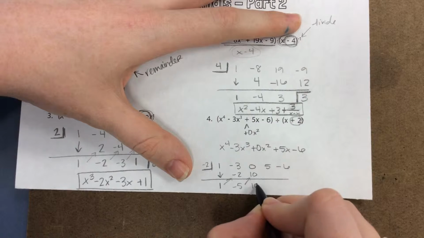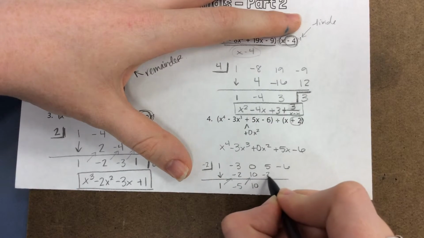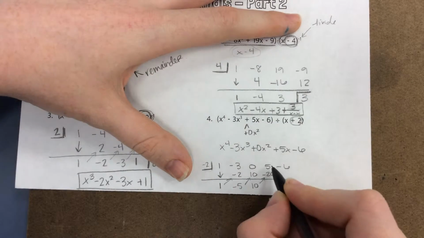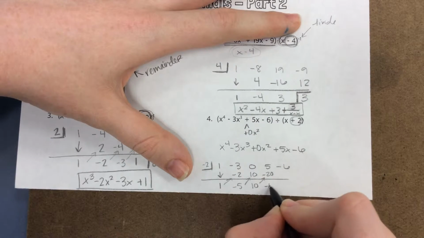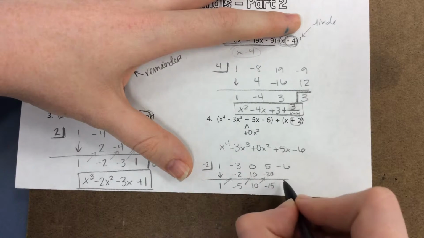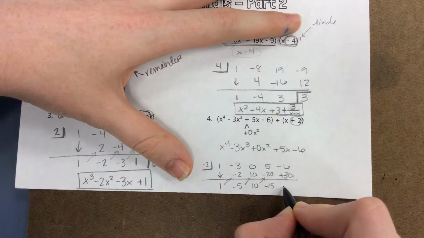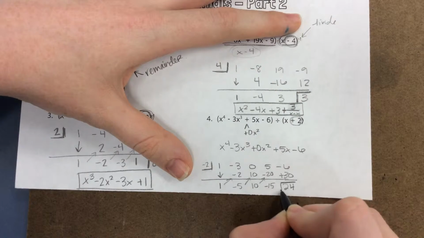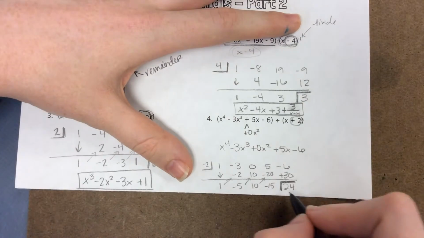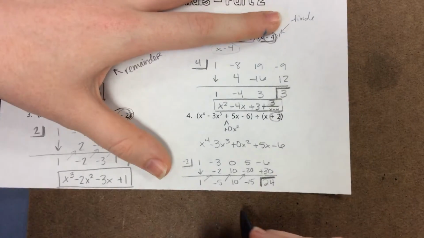0 plus 10 is 10. Negative 2 times 10 is negative 20. 5 minus 20 is negative 15. Negative 2 times negative 15 is a positive 30. Negative 6 plus 30 is 24. Again, that last number is your remainder, so we're going to have a funny fraction in our answer.